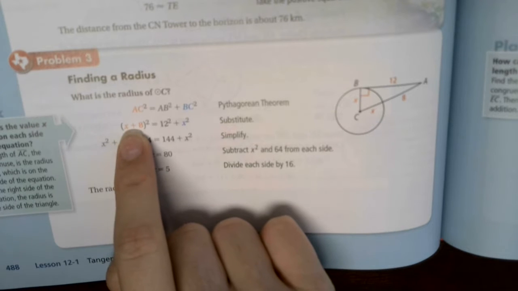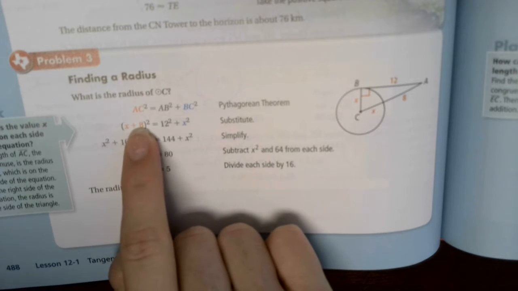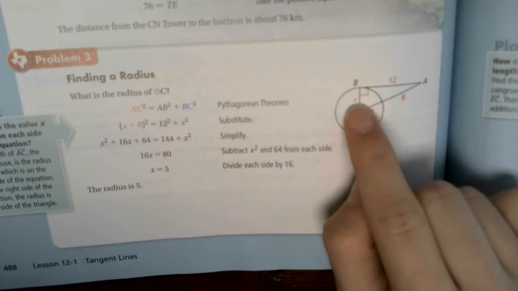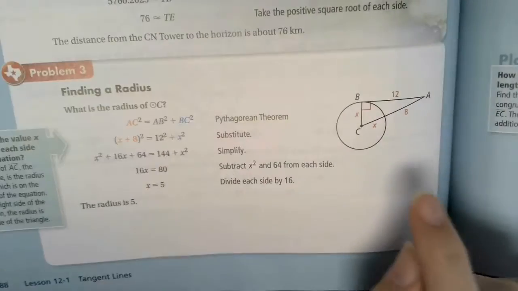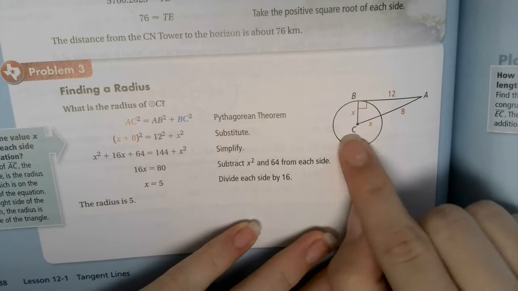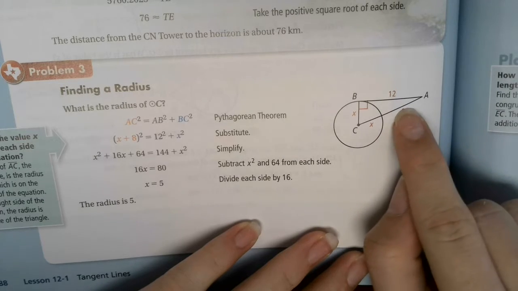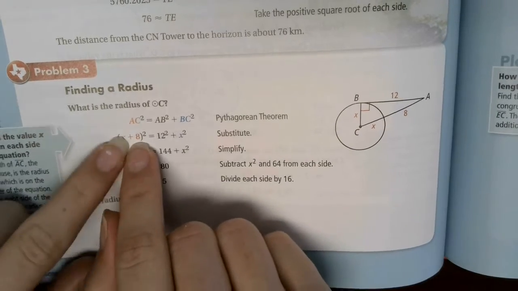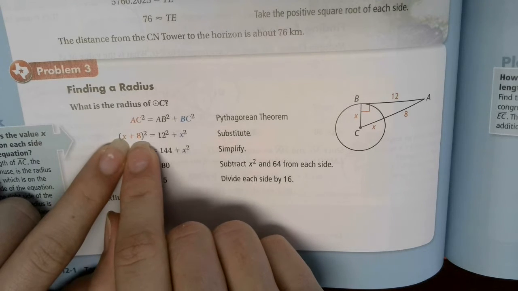So we still have a squared, so x squared plus 12 squared, but then our hypotenuse is a little bit different. It says x plus 8 right there. Okay, that's x and that's 8. So the whole hypotenuse is not 8. It's x plus 8. So we have to say the hypotenuse is x plus 8 squared.